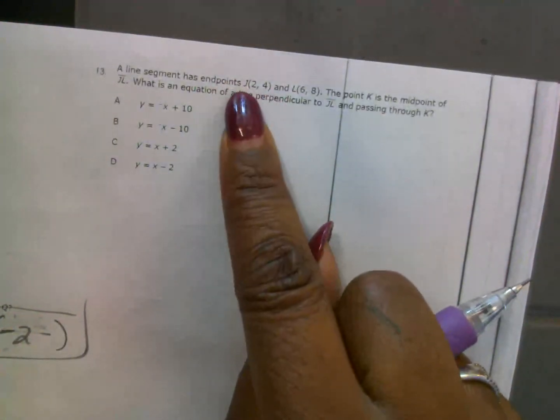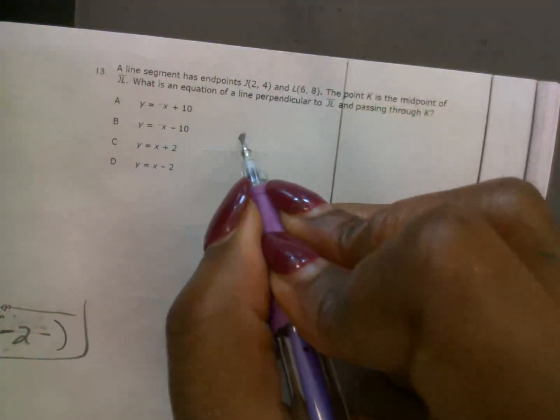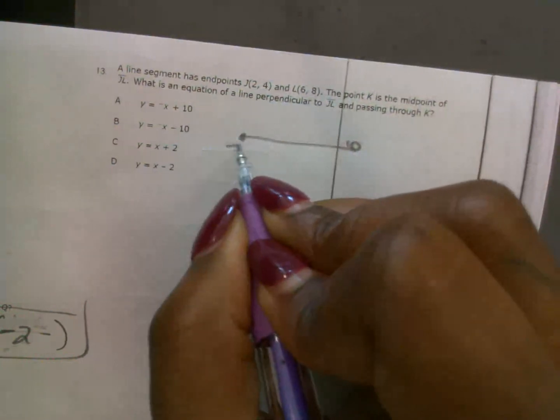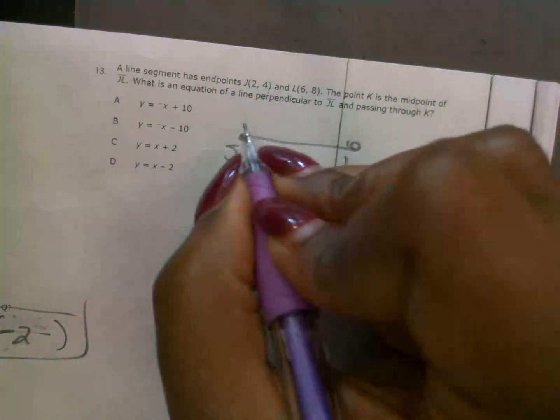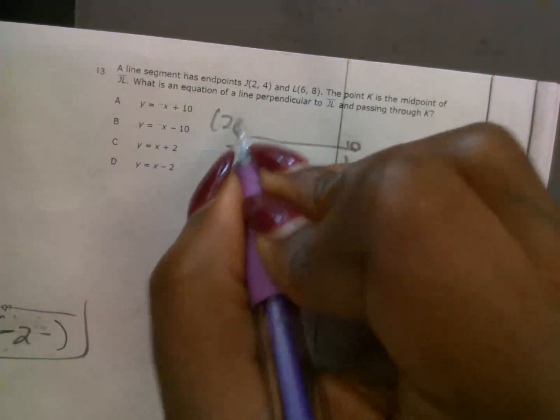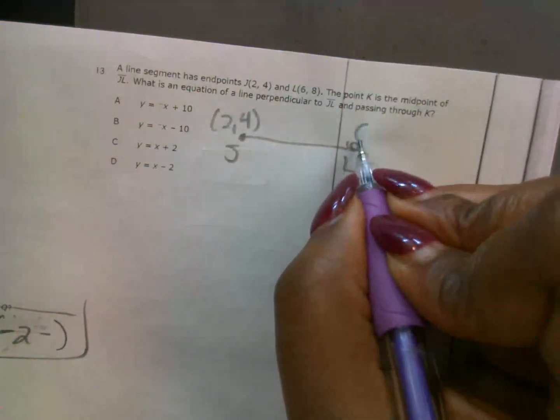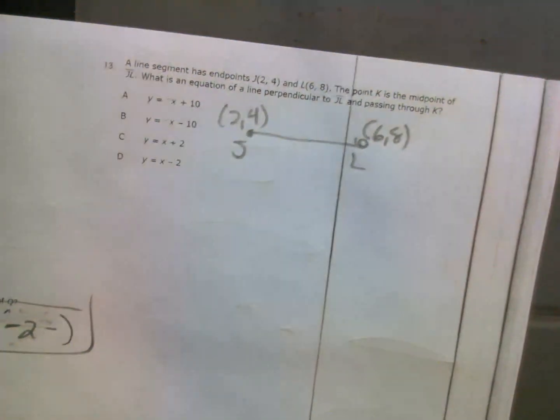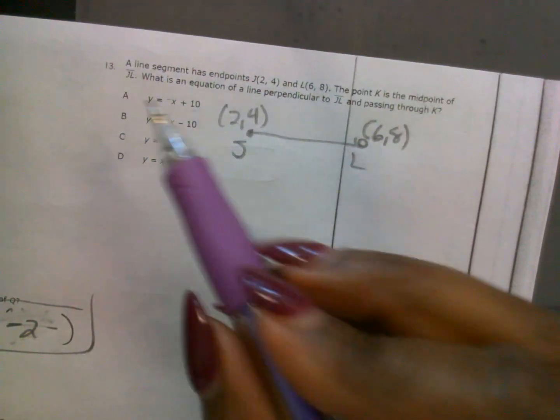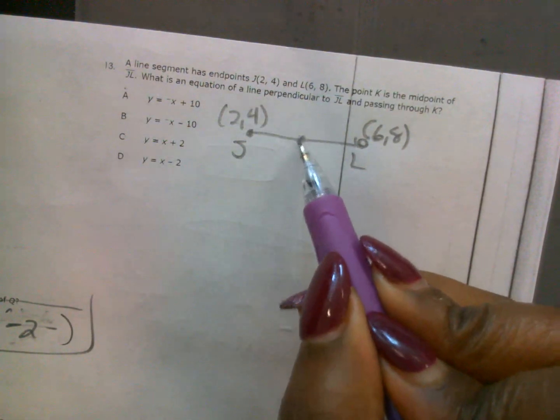The last one. It says the line segment has endpoints, and these are the 2 endpoints here. This is J, this is L. J is 2, 4. L is 6, 8. Okay, midpoint K. This is in the middle.